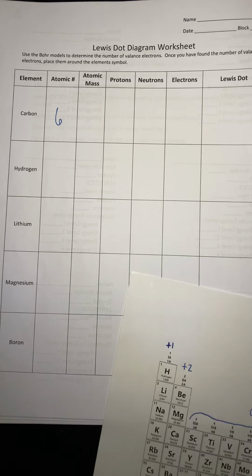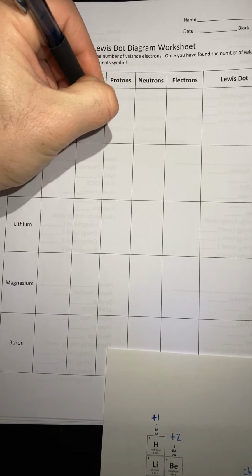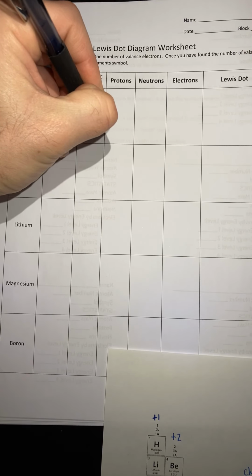Okay, 6. And then there is a difference between atomic mass and mass number. There are times where they're used interchangeably, but in general, atomic mass usually refers to the average atomic mass, which is the mass that's going to be listed on the periodic table. So carbon's is 12.011, and the unit would be AMU.